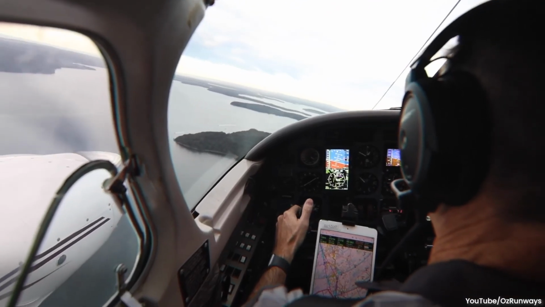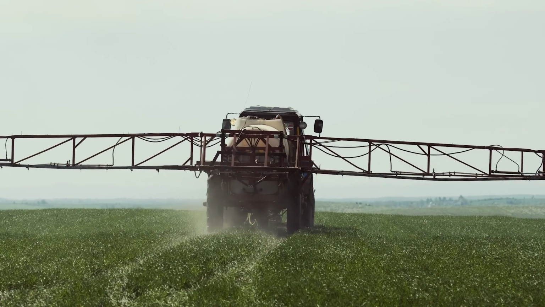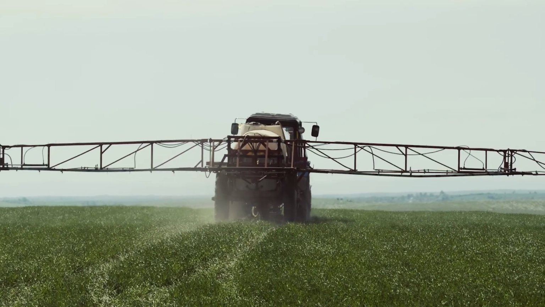If you put a VFR pilot in IFR conditions without the right ratings or the right equipment, they're going to kill someone. To me, it's the same with spraying. If you've got a VFR spray pilot in the wrong conditions, you're going to drift.